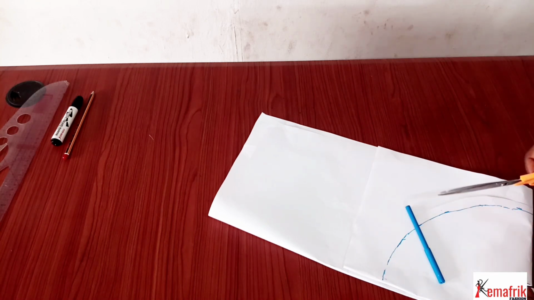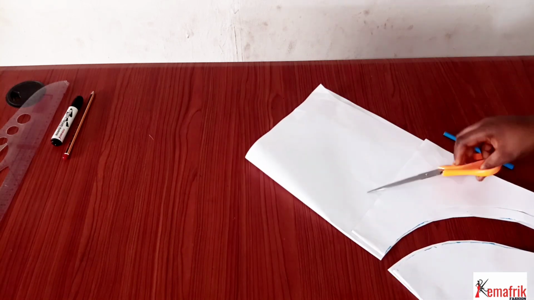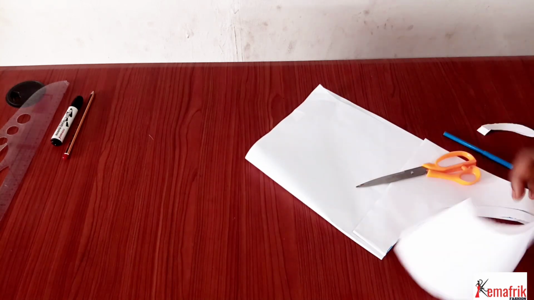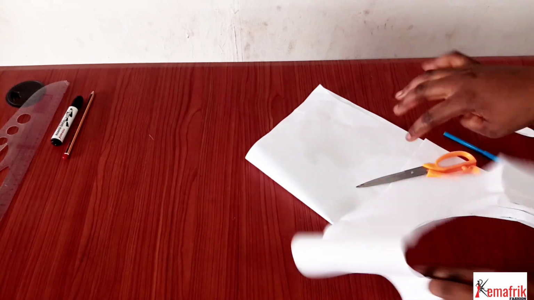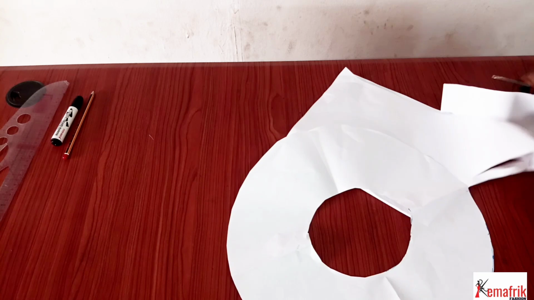Okay, so this is the cut you will have. Well, let me leave out the allowances. Okay, so here I have my full circle. You can see it's circular, it's rounded, and that's what a full circle is.